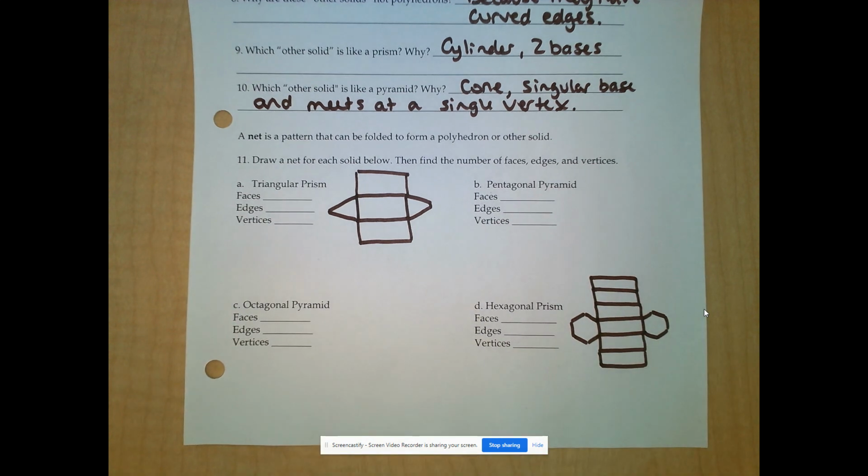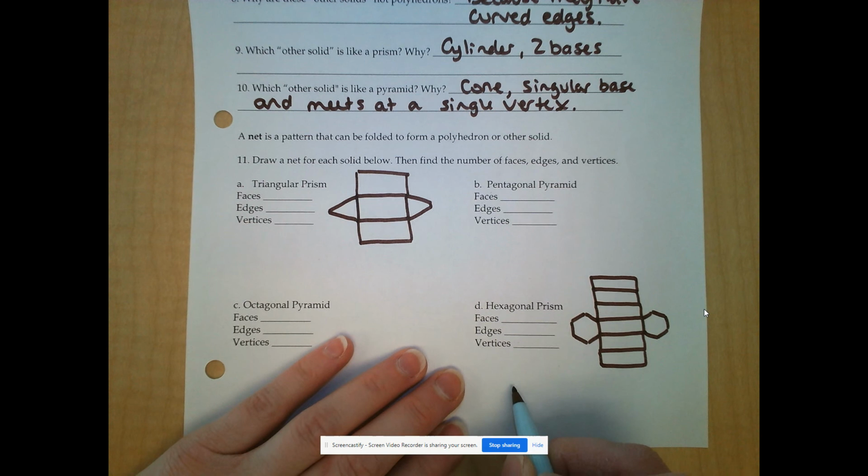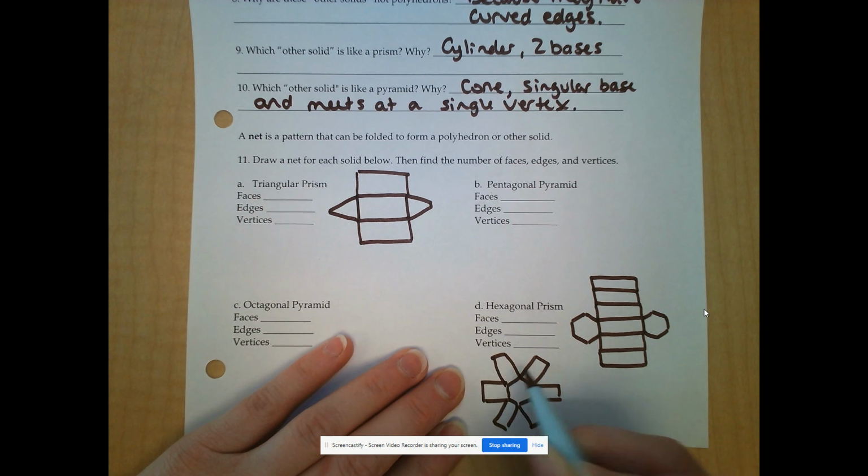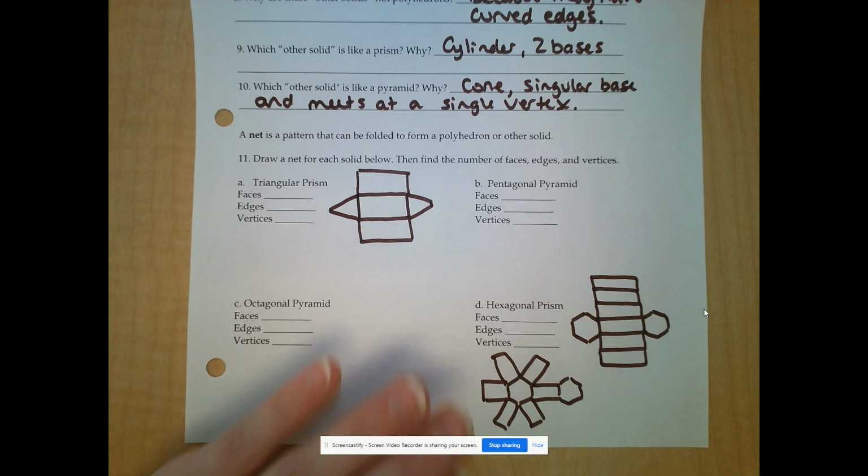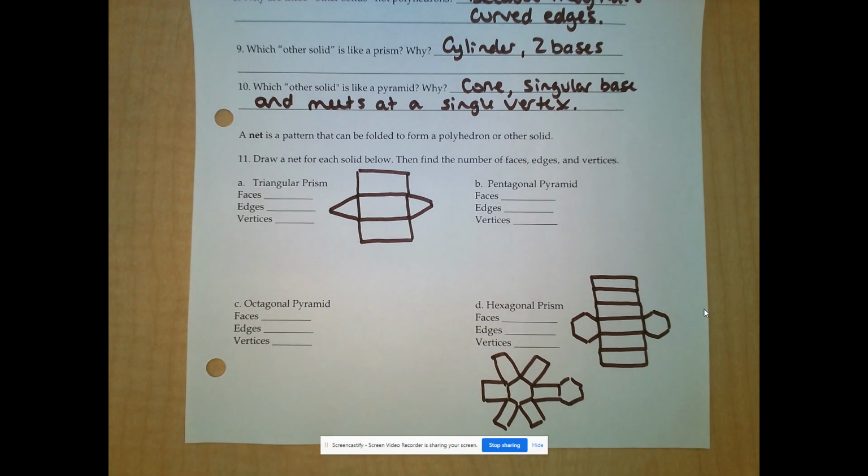Now, there is one other way to draw the prisms, and I just think this one kind of looks goofy to me, but it works. You can do the hexagon, and then you can have a single rectangle sticking off of each side of the base. Looks almost like a flower. And then you just have to remember off of any one of those to put one more hexagon for the other base. So there are multiple options here.